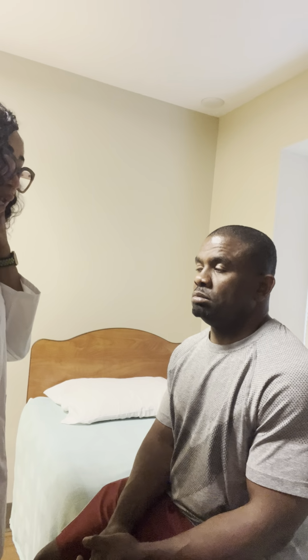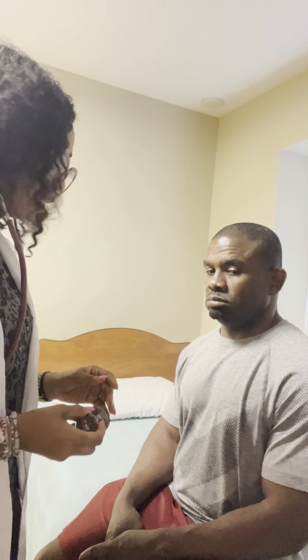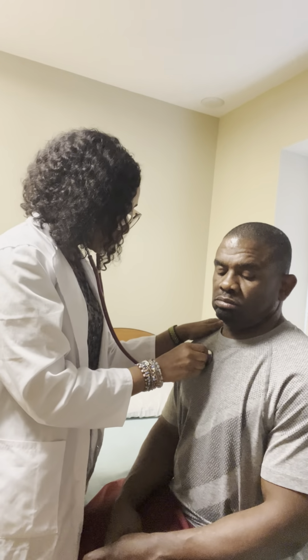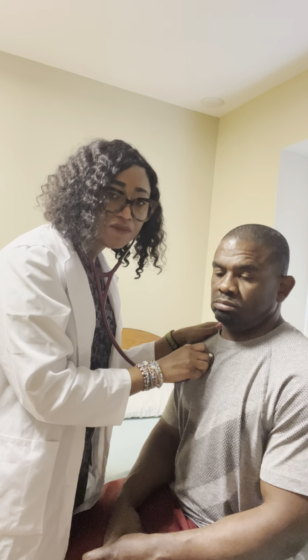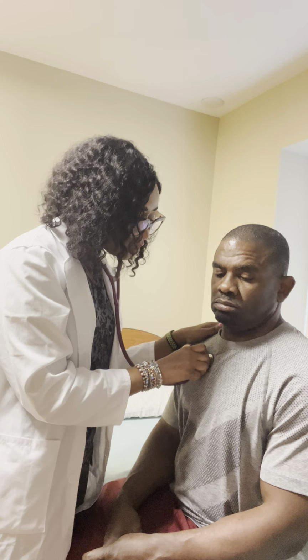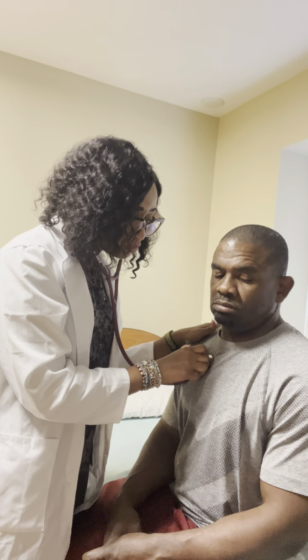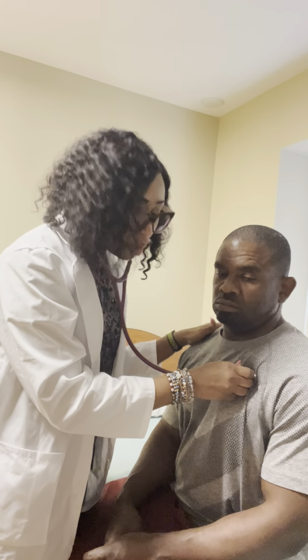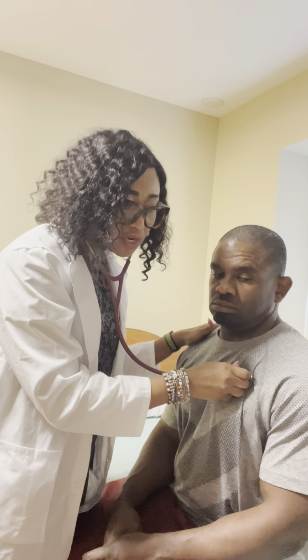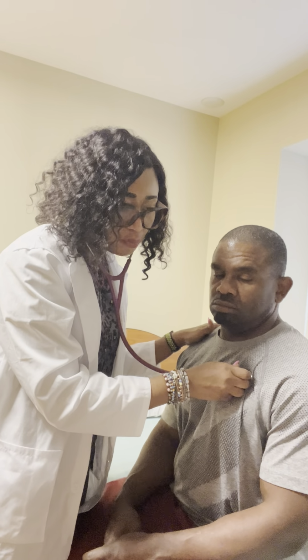And I will go ahead and auscultate for the heart sounds. I will first use my diaphragm and listen. I will start listening from the aortic valve, which is on the second intercostal space to the right sternal border. The pulmonic valve is on the second intercostal space to the left sternal border.